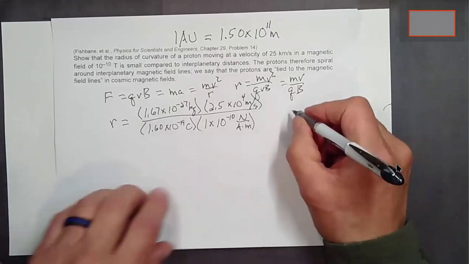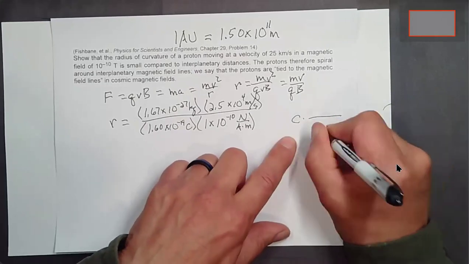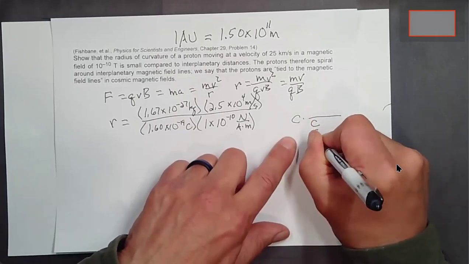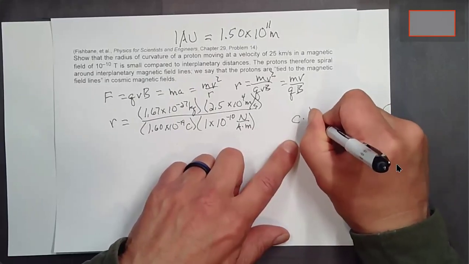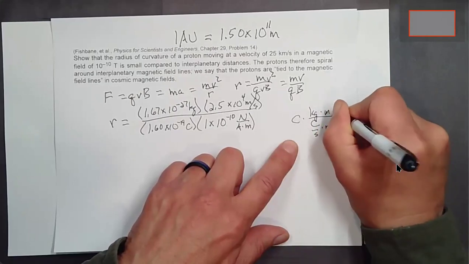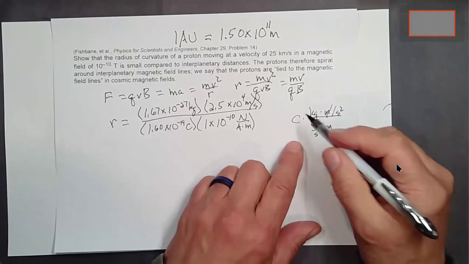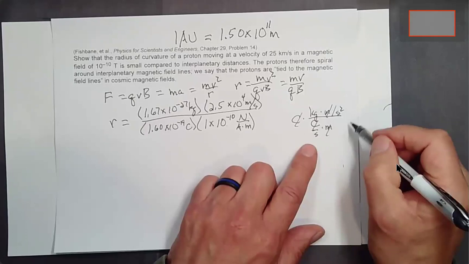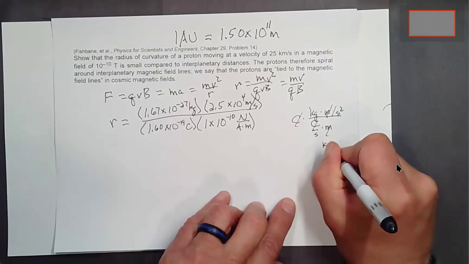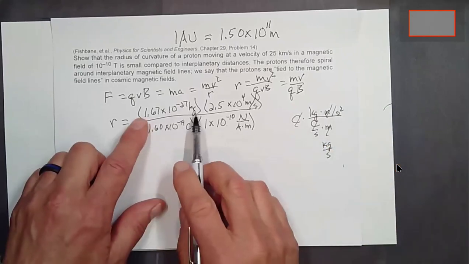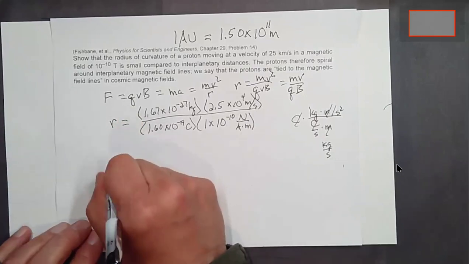I'm going to check this out on the bottom. I'll have coulombs times coulombs per second times meters. And a Newton is a kilogram meter per second squared. Meters go away, coulombs go away. That second will flip up top, and I'll have kilograms per second on the bottom. And on the top, I've got a kilogram per second as well, and I have a meter. So I'm going to end up with meters for units. That's good.